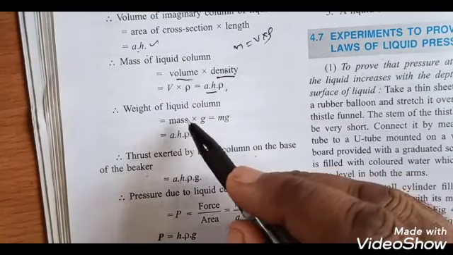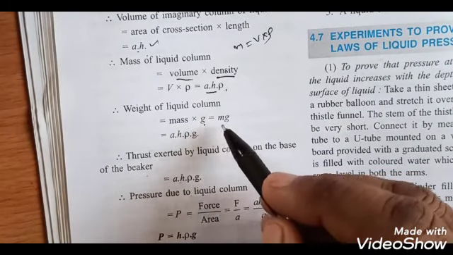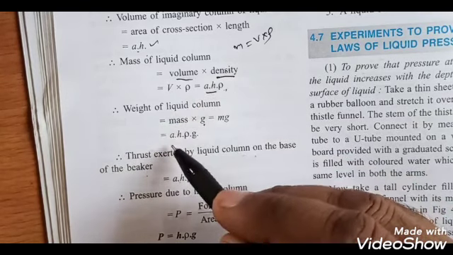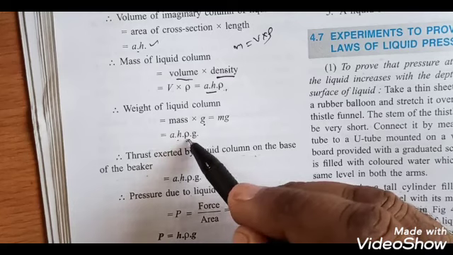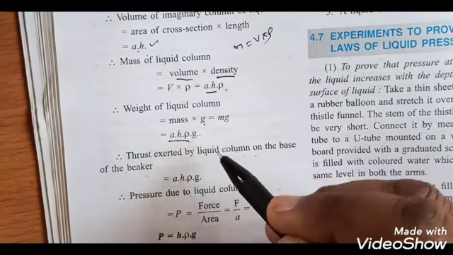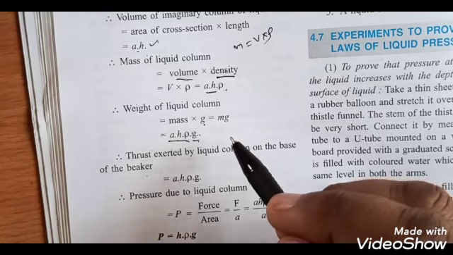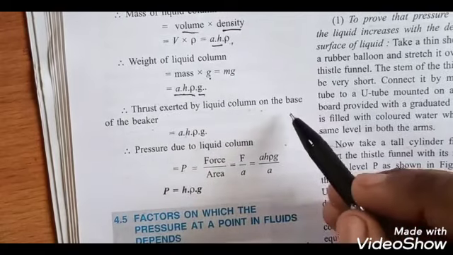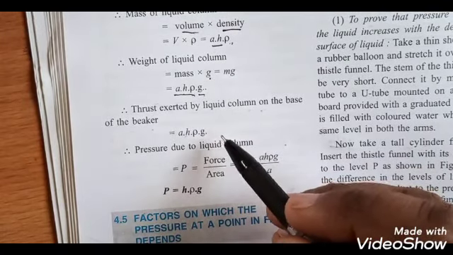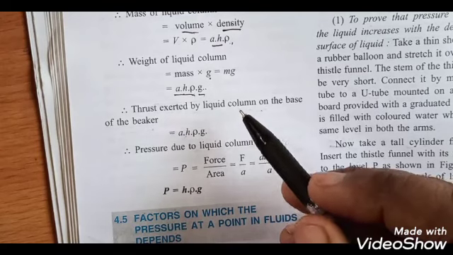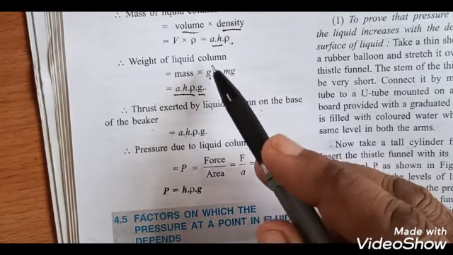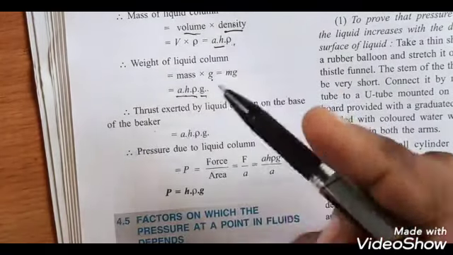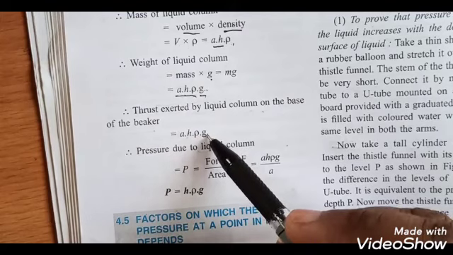And we multiply mass with g, mg. That is the weight of the liquid. So mass is AH rho, and into g it becomes weight: AH rho g. And what is pressure? Thrust exerted by liquid on the base of the beaker is, okay, that is force only, weight only. What is the thrust exerted by the liquid on the base of the beaker? It is equal to the weight of the liquid, and the weight we have already calculated, AH rho g.